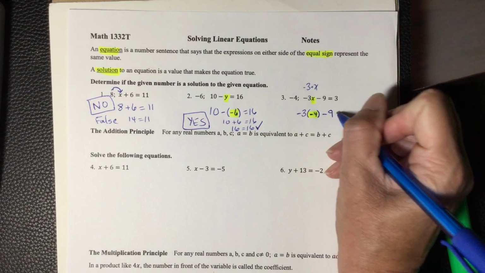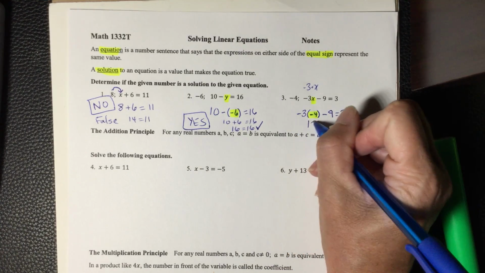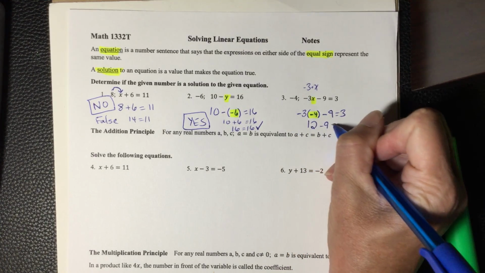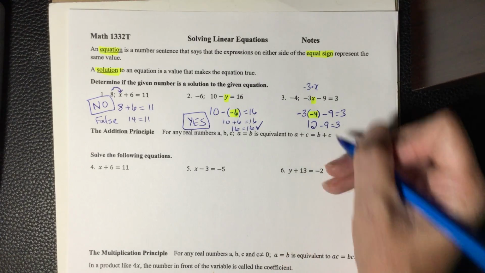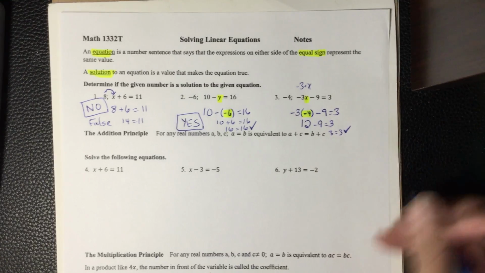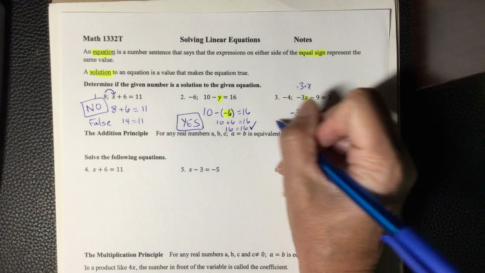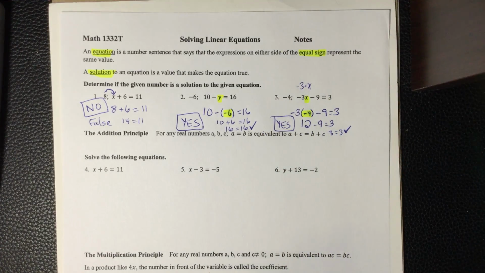So we'll bring down the rest of the equation. Now remember, a negative times a negative is a positive. So I get 12 minus 9 equals 3. Kind of out of room, but I get 3 equals 3. That gives me a true statement, so I know that this one is also a solution. So that would be a yes.